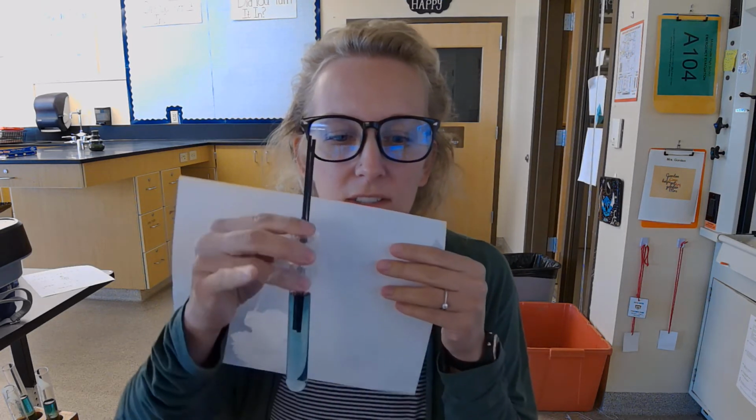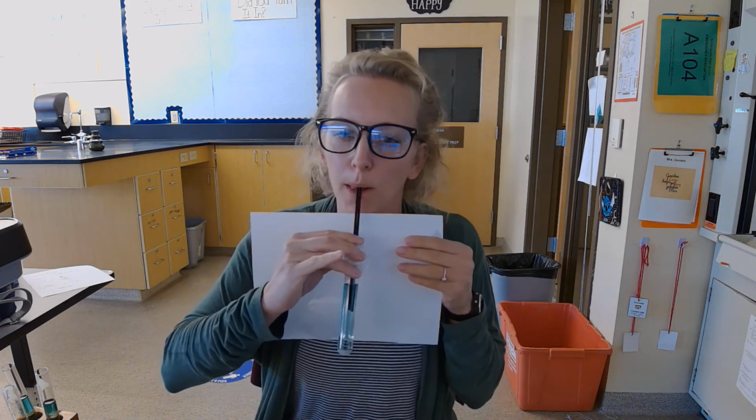Ladies and gentlemen, I'm going to breathe in this solution. You are going to start your timer when I start my breath, and you're going to end your timer once you notice the solution turning yellow. Here we go.